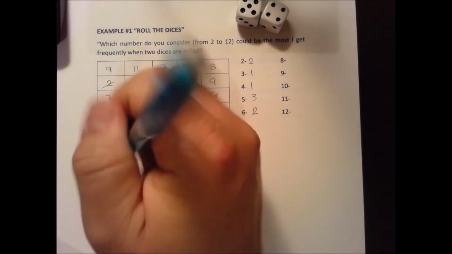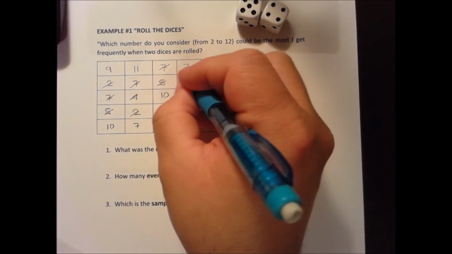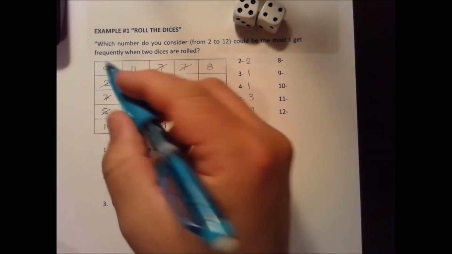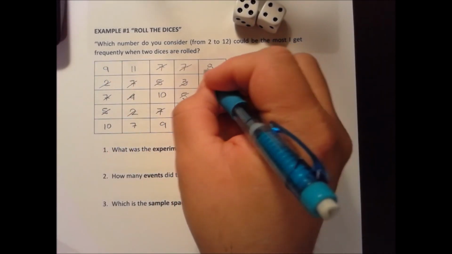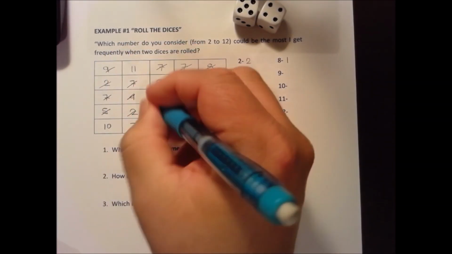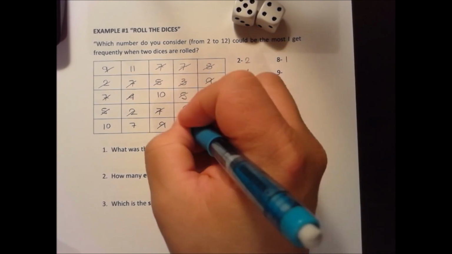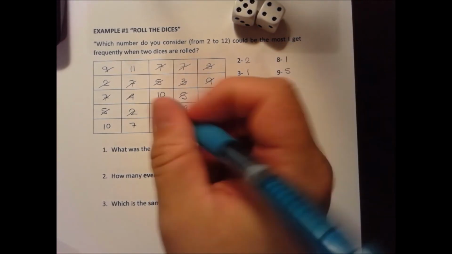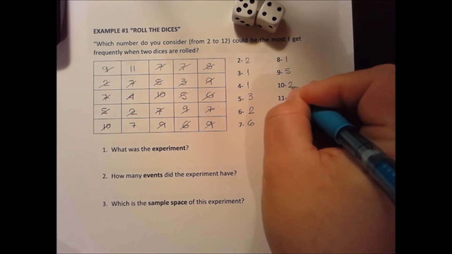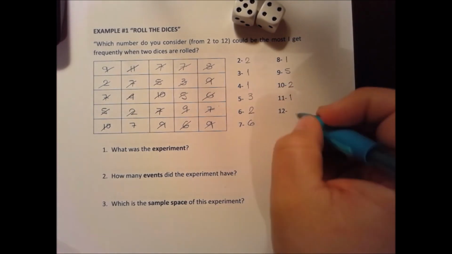Number 7, we got 1, 2, 3, 4, 5, 6 times. Number 8, we got 1, and that's it. Number 9, it's 1, 2, 3, 4, and 5. Number 10, we got 1, 2, that's it. Number 11, once, and number 12, never.